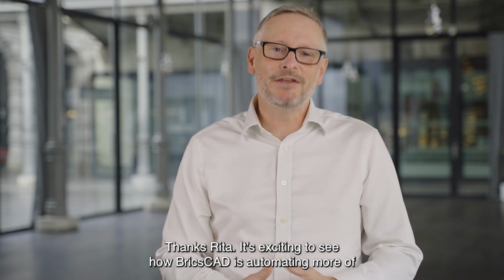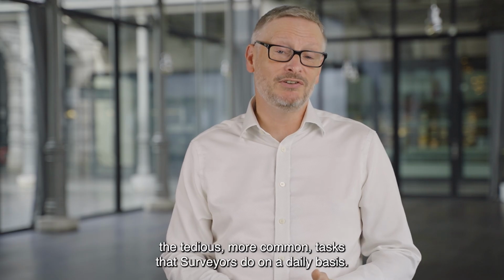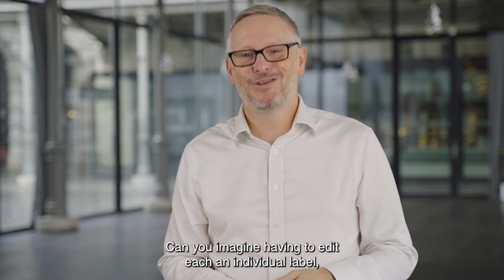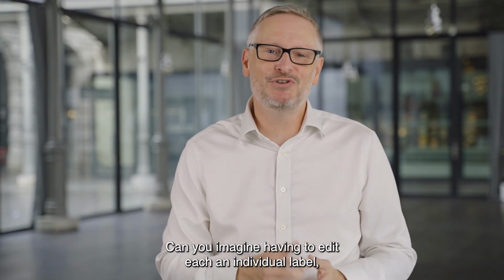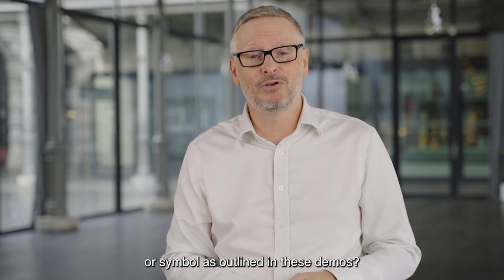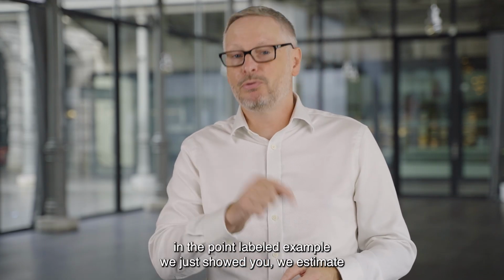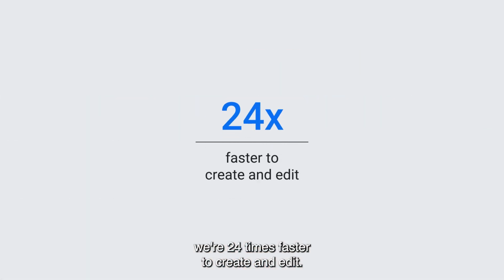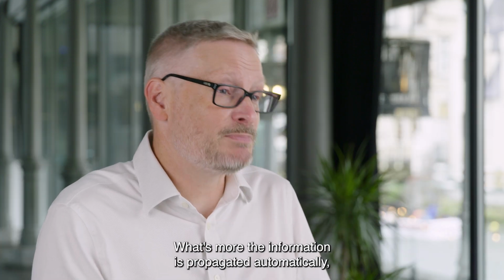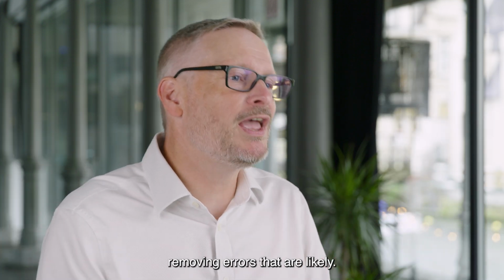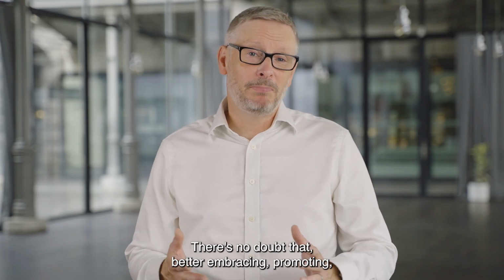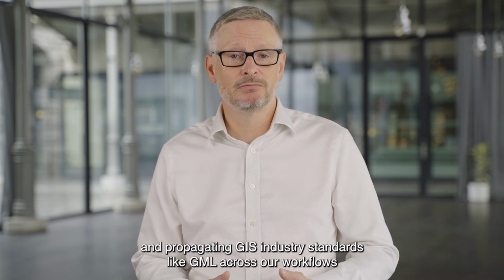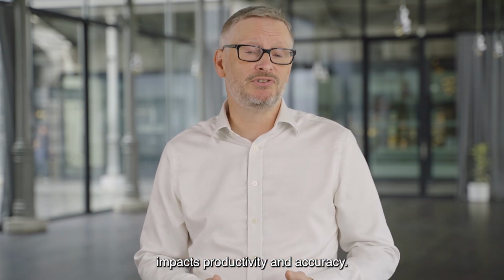Thanks, Rita. It's exciting to see how BricsCAD is automating more of the tedious, more common tasks that surveyors do on a daily basis. I love these demos. Can you imagine having to edit each and every label or symbol as outlined in these demos? As I mentioned earlier, in the point label example we just showed you, we estimate we're 24 times faster to create and edit. What's more, the information is propagated automatically, removing errors that are likely. There's no doubt that better embracing, promoting and propagating GIS industry standards like GML across our workflows impacts productivity and accuracy.